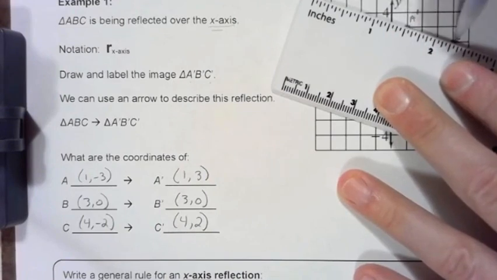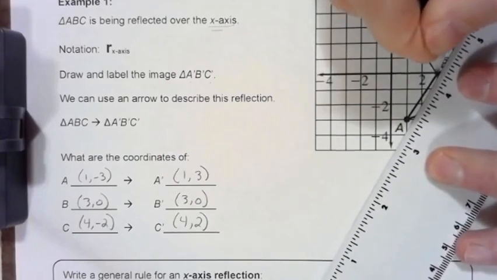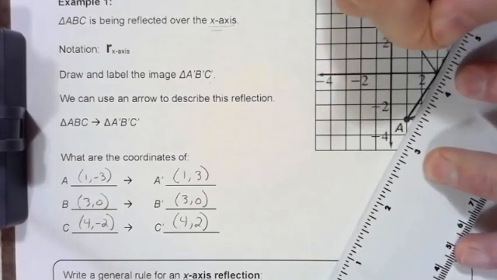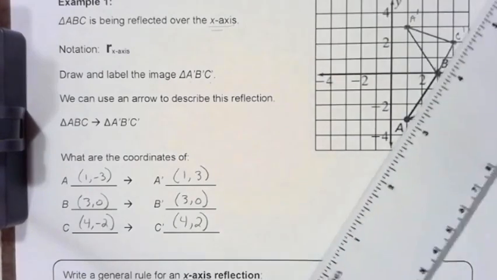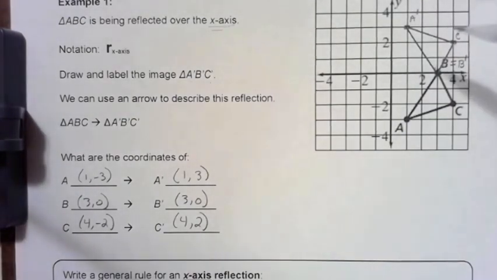And finally, B prime and C prime right there. And there we have it. Okay, so here is our reflection, our image, A prime, B prime, C prime. And again, these are touching right on the x-axis because point B was originally located on the x-axis.